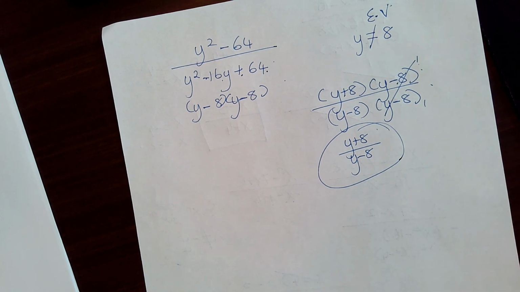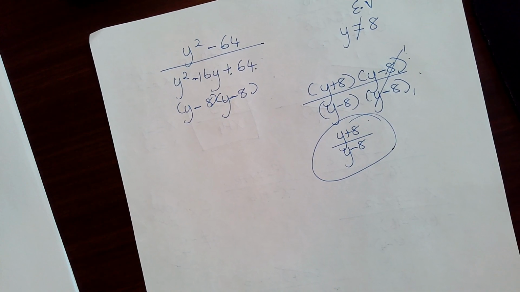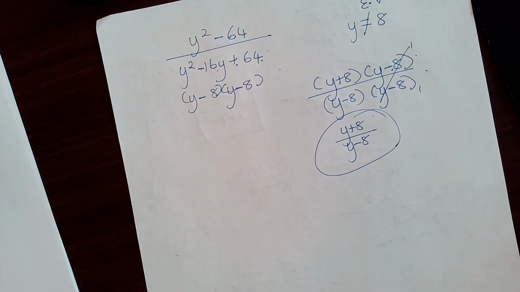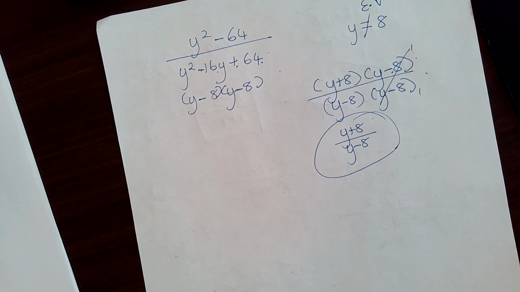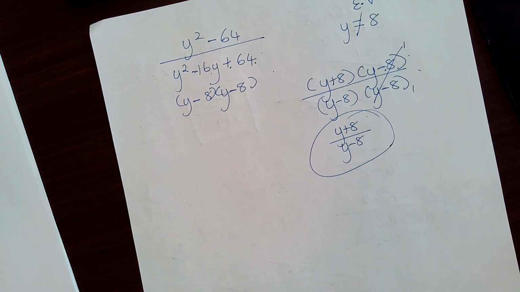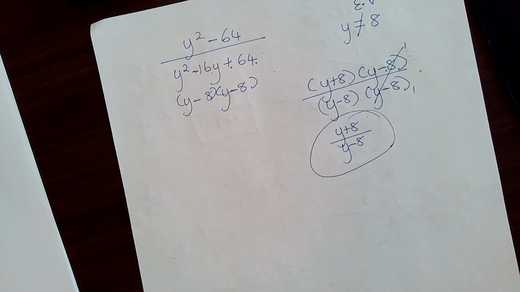Okay guys, this is a really important concept, what we're doing in chapter 12. You'll see this again and again in algebra 2, in college algebra. So it's really important that you remember how to factor. Factoring is key to algebra. It never goes away. So just get really strong at it and get really good at it.